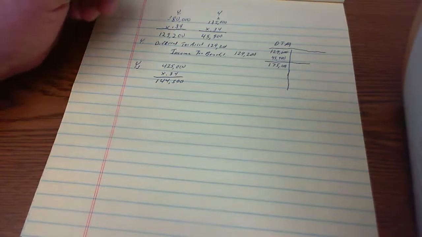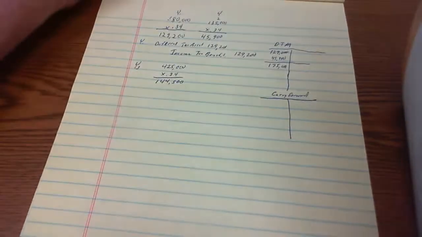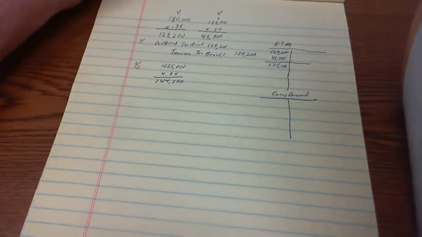All right. And so we also have to keep track of how much of this carry forward we have used. So we're going to use another T account here. And we have a loss of the 380 and the 135.